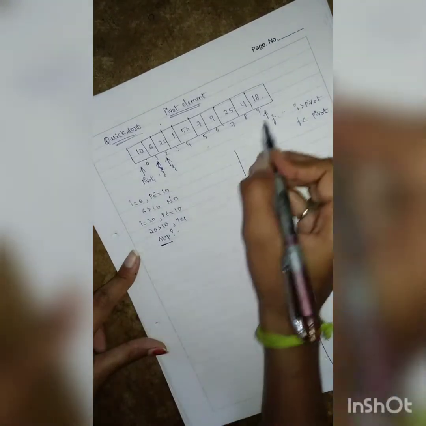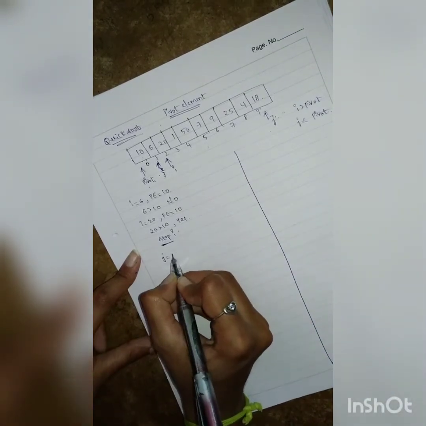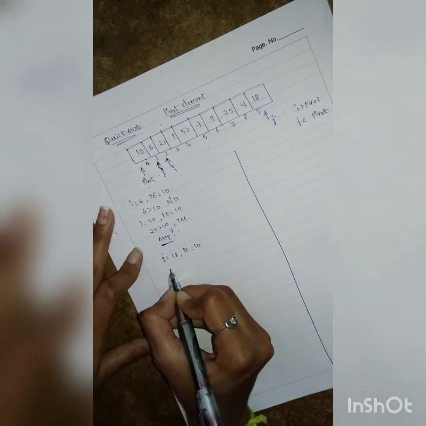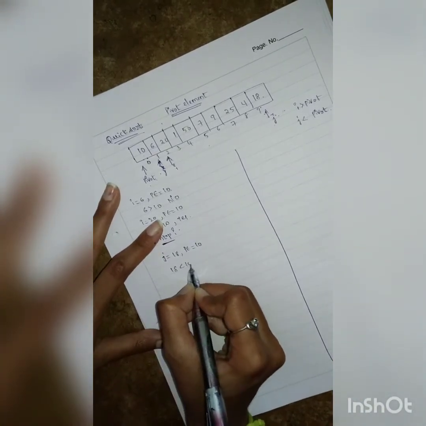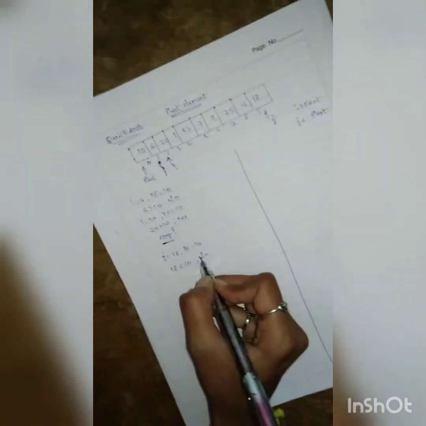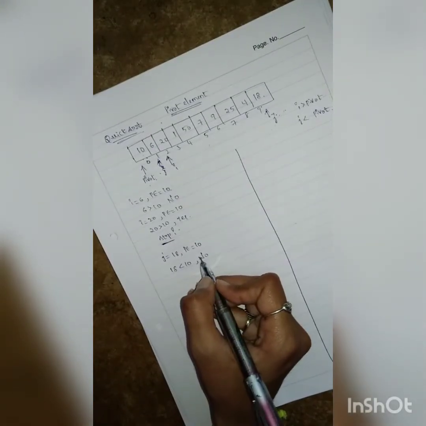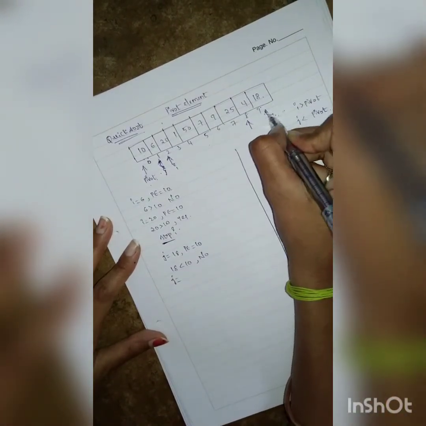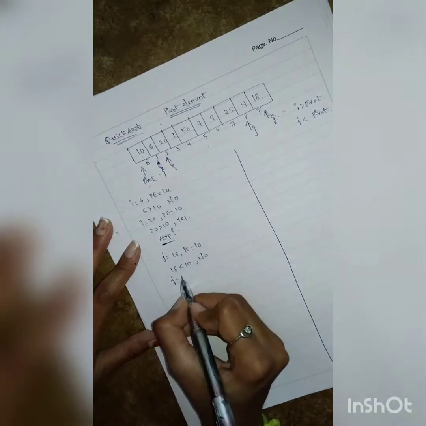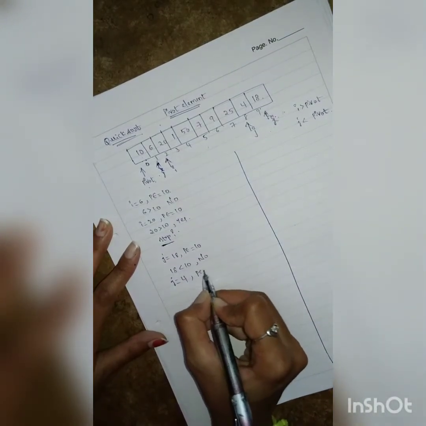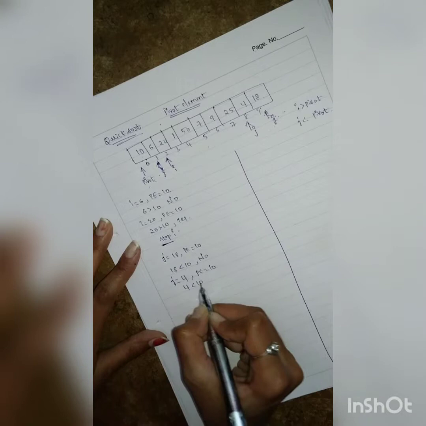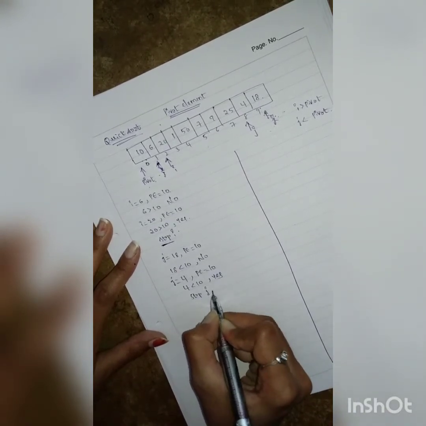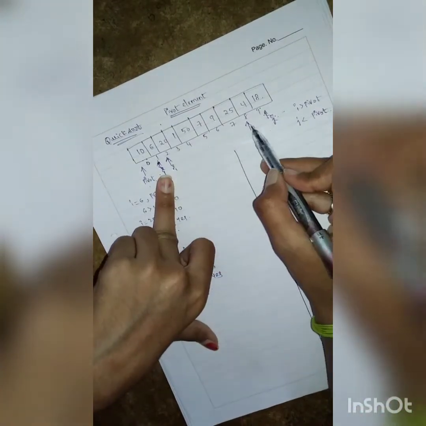Now we need to check for J. J is equal to 18, pivot element equal to 10. Is 18 less than 10? No. 18 is not less than 10, so we decrement it. Now J equal to 4, pivot element equal to 10. Is 4 less than 10? Yes. So now stop J. I will stop here, J will stop here.